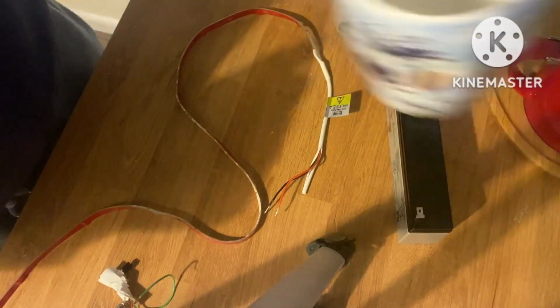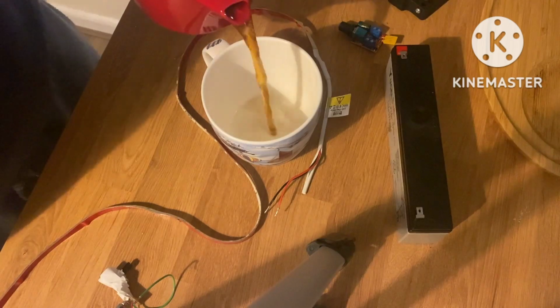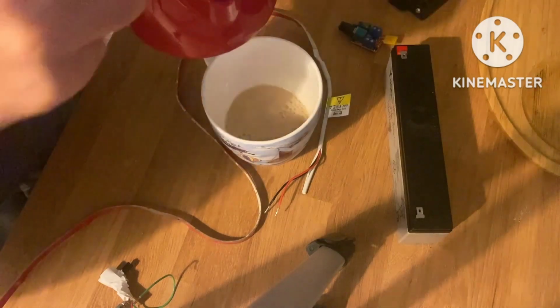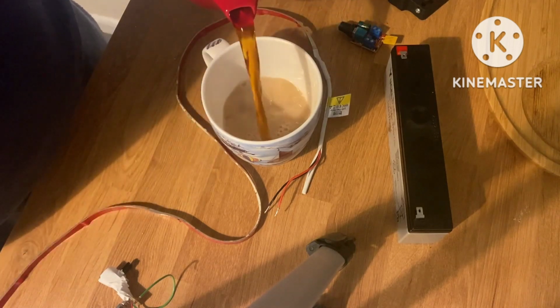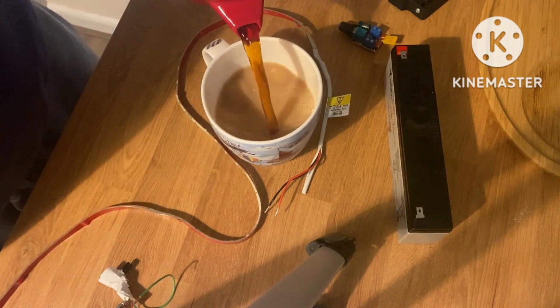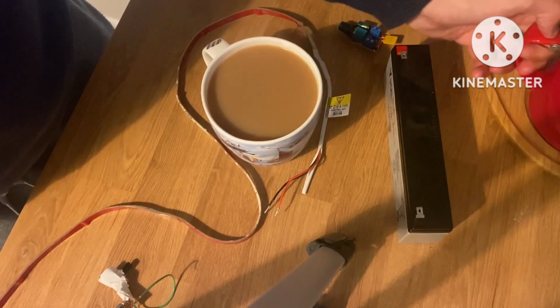Right, so before we get cracking, I'm just going to pour myself a cup of tea. And that is the most anemic tea I've ever seen. There we go. Excellent, right, let's crack on.